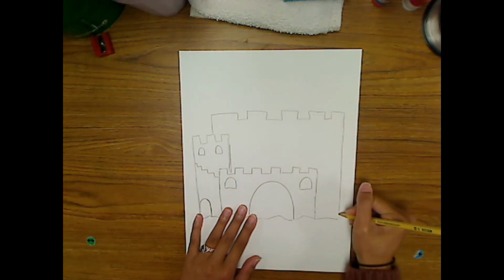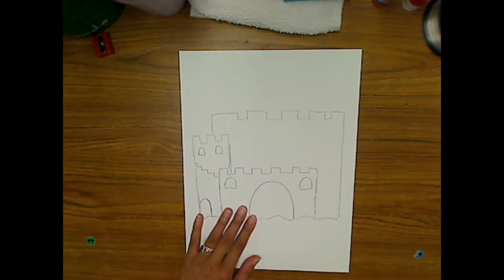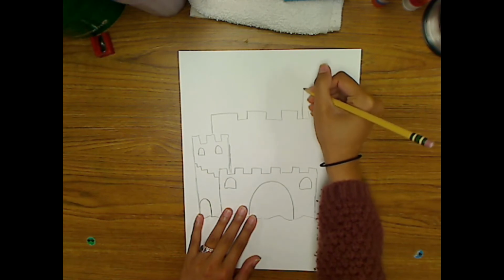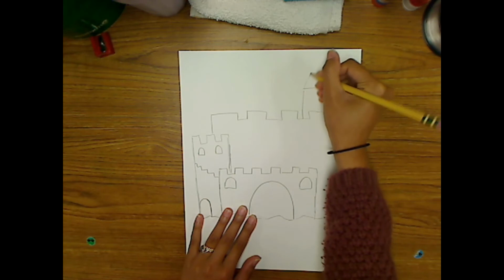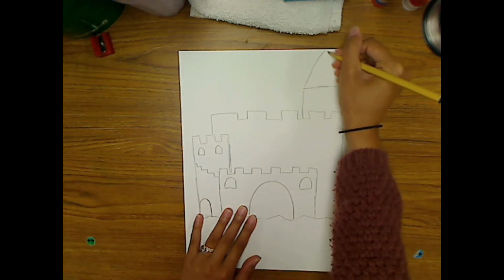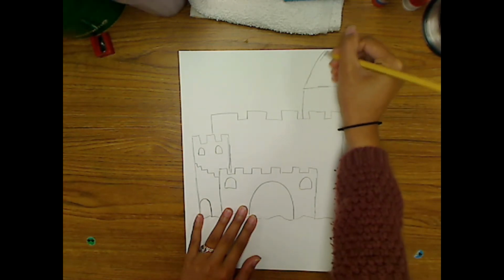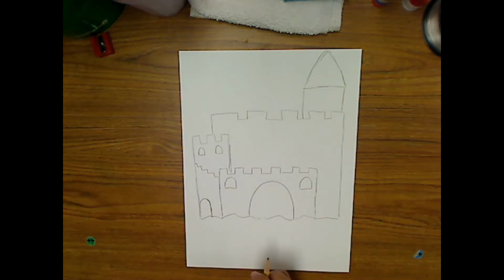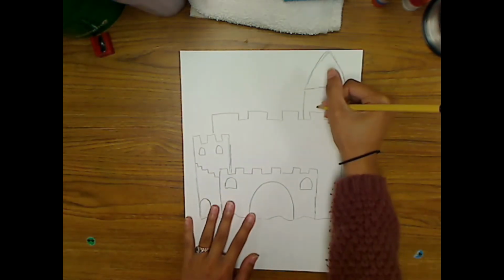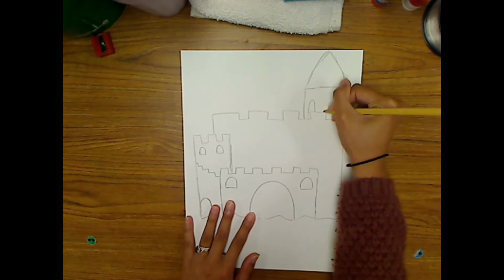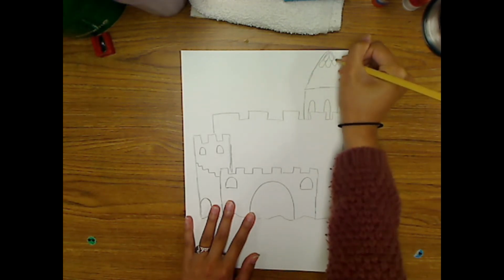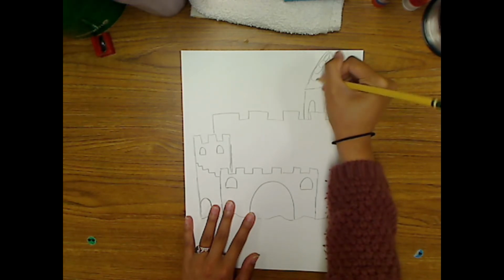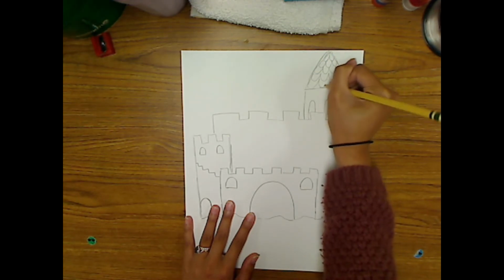You can see that I am overlapping parts of my sandcastle. Overlapping means that one part of the castle looks like it's in front of or behind another part of the castle. That gives it a sense of depth, a sense of space. And at the very top, I added the pointed part of the castle, the roof, I guess you could say, and I'm adding some texture to that roof as well.